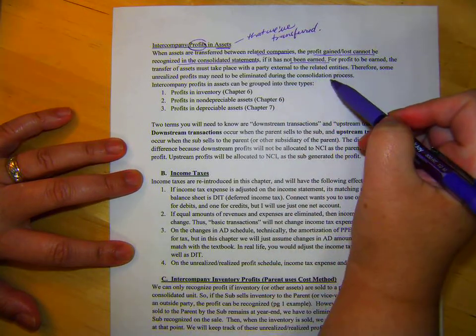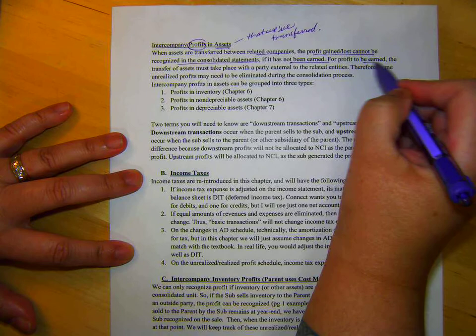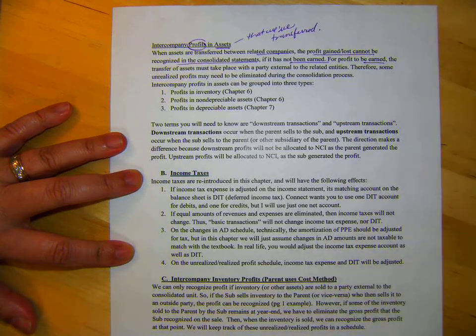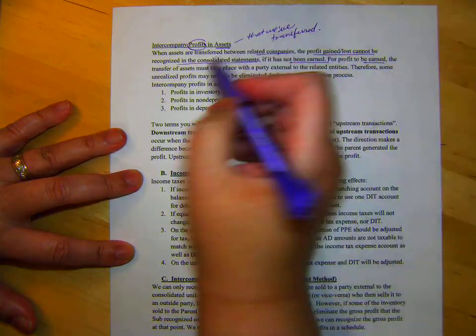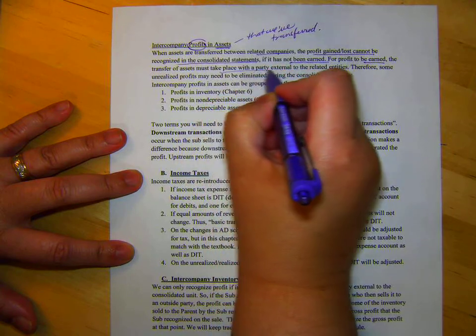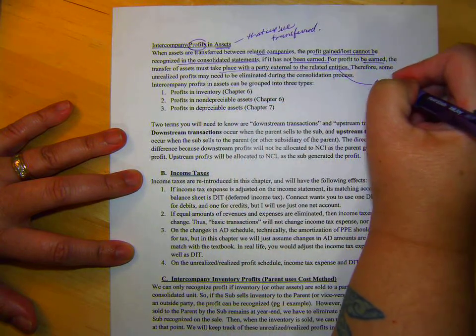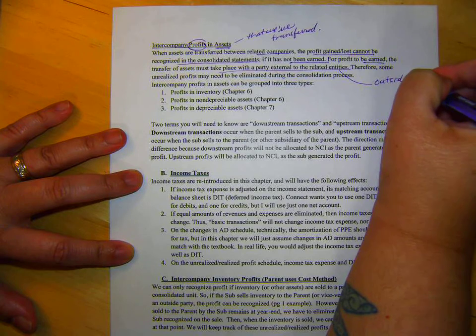Because as we said on the last page, for profit to be earned, it's got to go outside the circle. So it must take place with a party external to related entities. So I'm going to say outside the consolidation circle.